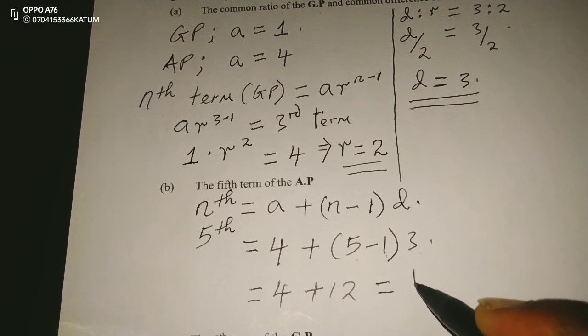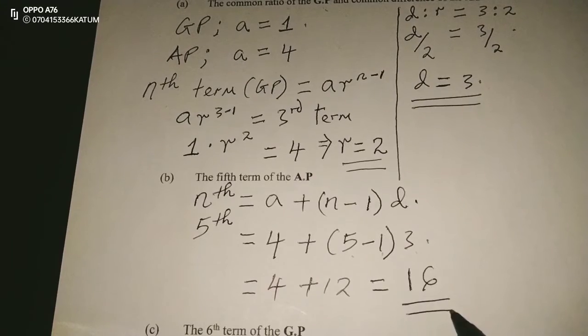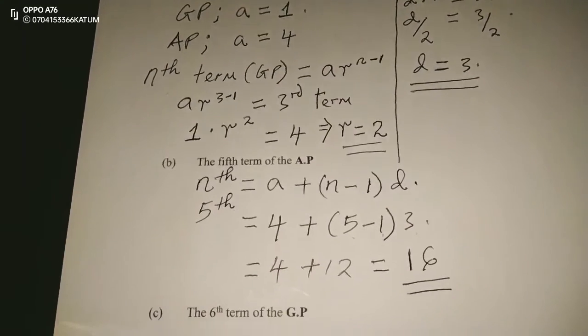So we're going to get 16. So the fifth term for the AP is going to be 16.